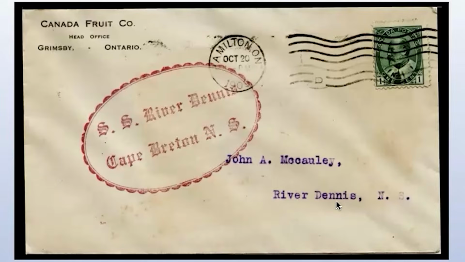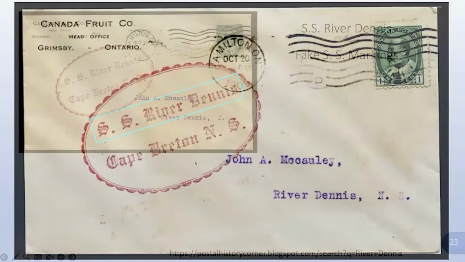There is a town in Nova Scotia called River Denny. And in this case, this was meant to be, they created these steamship markings. There never was an SS River Denny. This really meant South Side.